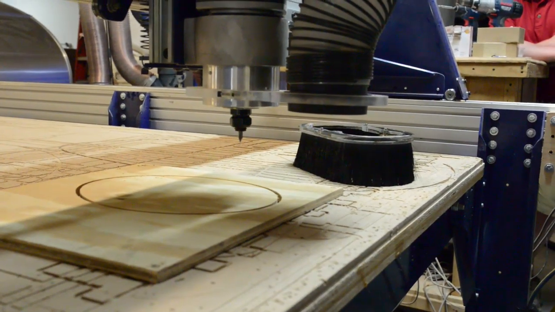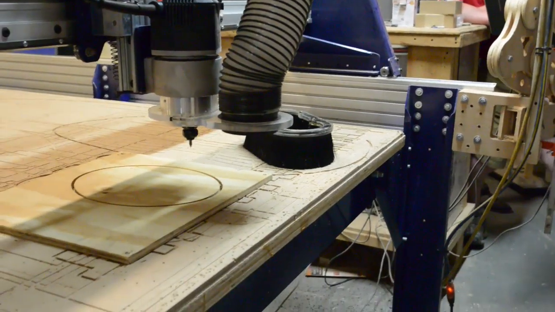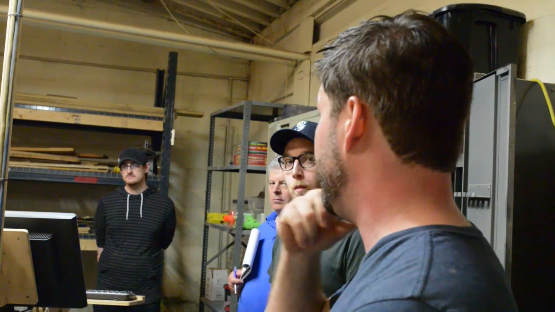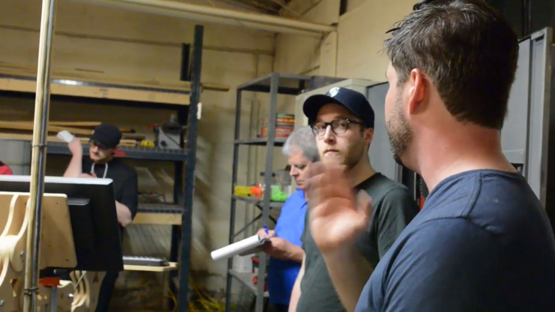Put your wrench back. I'm going to go ahead and leave the dust skirt off because every single time you change bits, you have to re-zero the Z. Because I probably did not put that bit in the exact same spot as the other bit. So I have to every single time. I have to re-zero the Z. I don't have to re-zero the X and Y, just the Z.